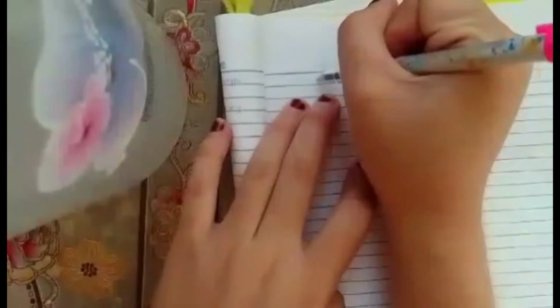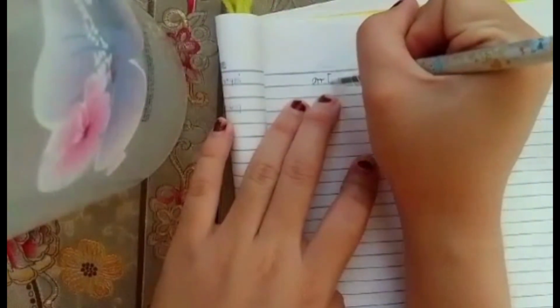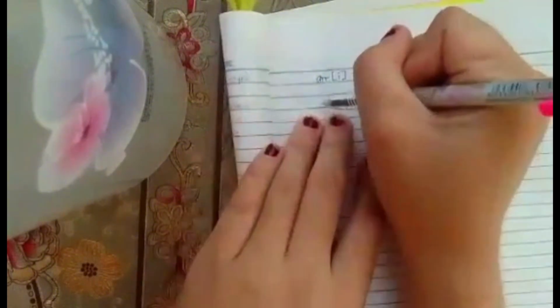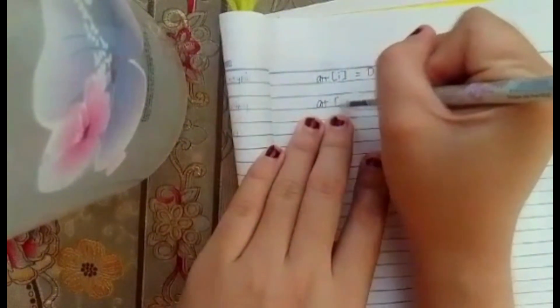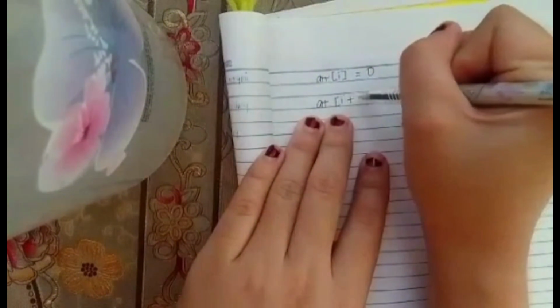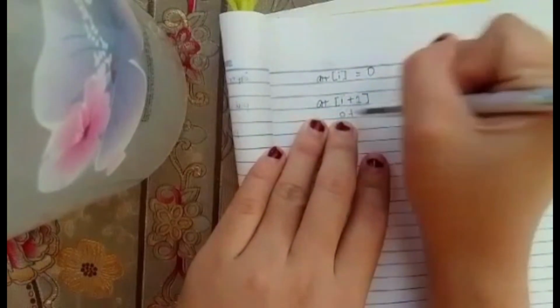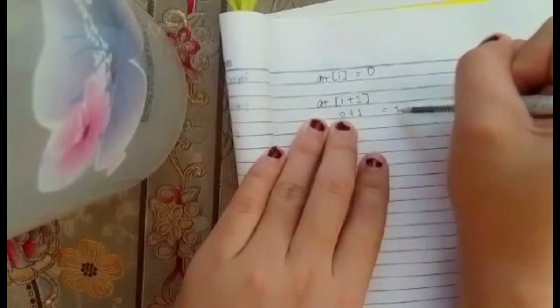So mo proceed na ta nganhi sa if r[i] is greater than r[i + 1]. So, wait. Ri nato is 0. Then r[i + 1]. So 0 plus 1 is equals to 1.